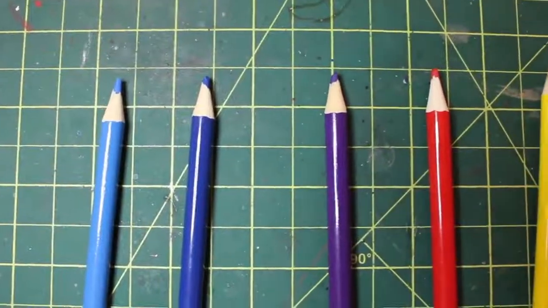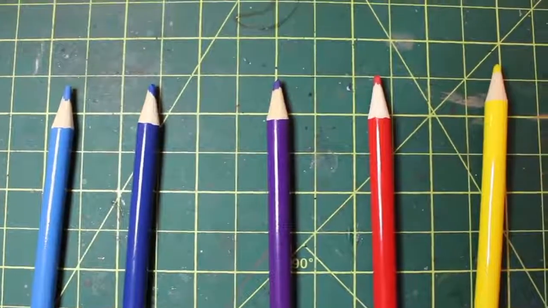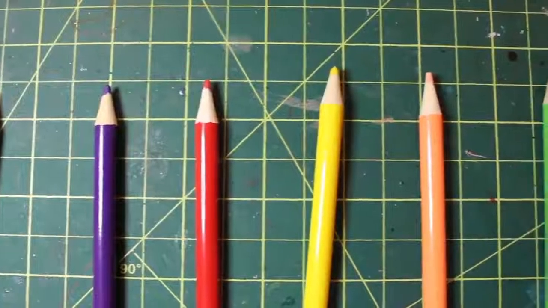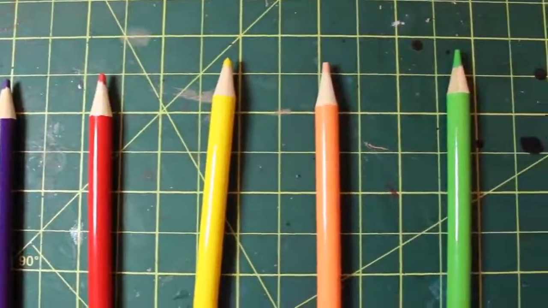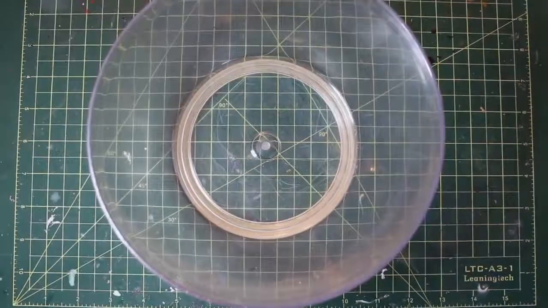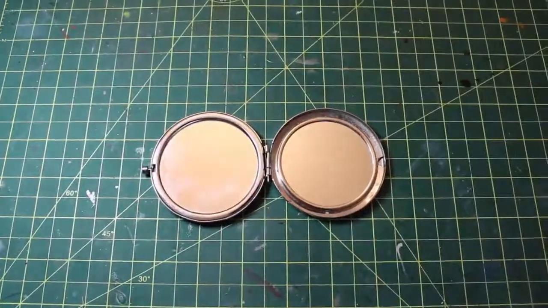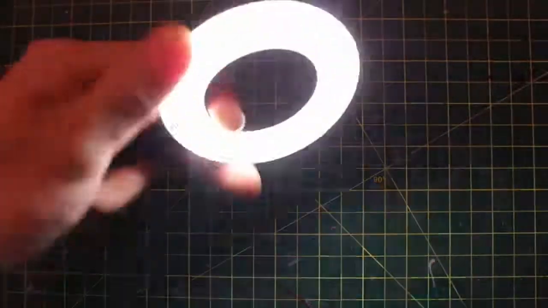You're also going to need 7 colors. Specifically what you're looking for is a light blue, dark blue, purple, a red, yellow, orange, and finally a green. These can be crayons. You're going to need also a clear plastic bowl, some sticky tack, a small mirror like a makeup mirror, and finally a source of light.